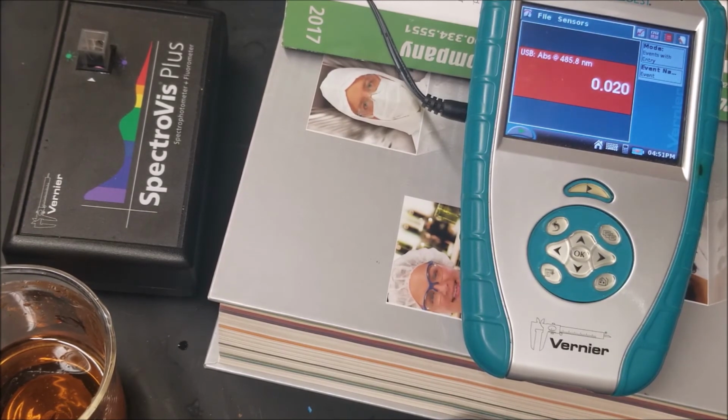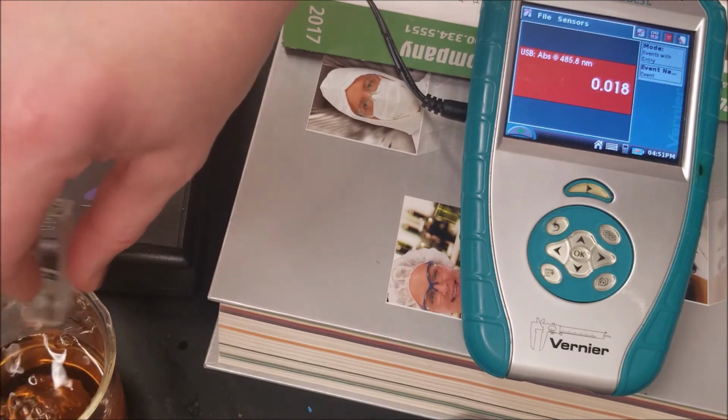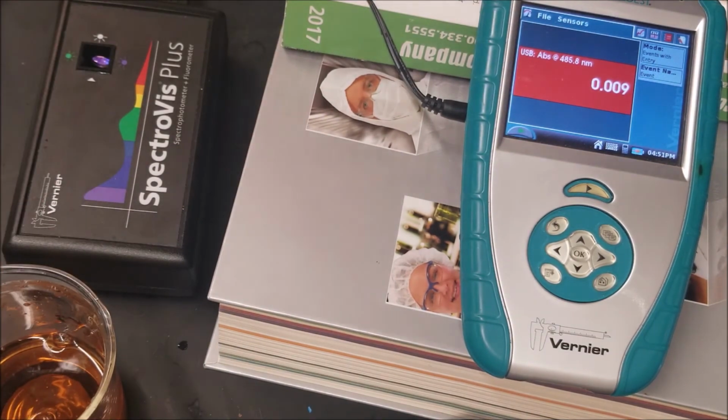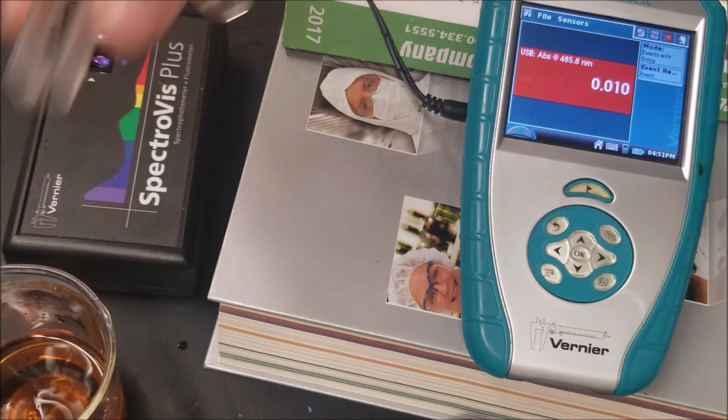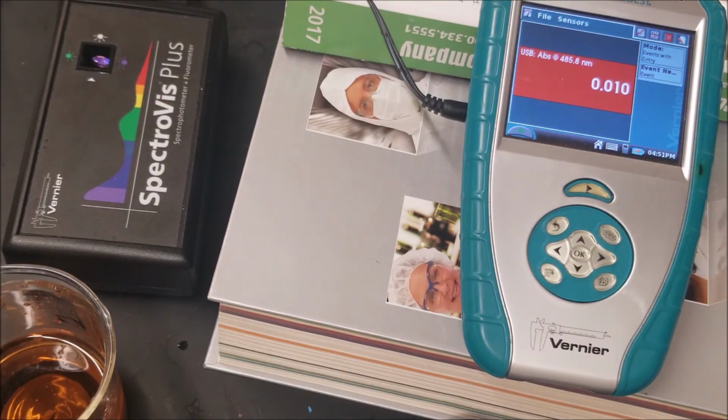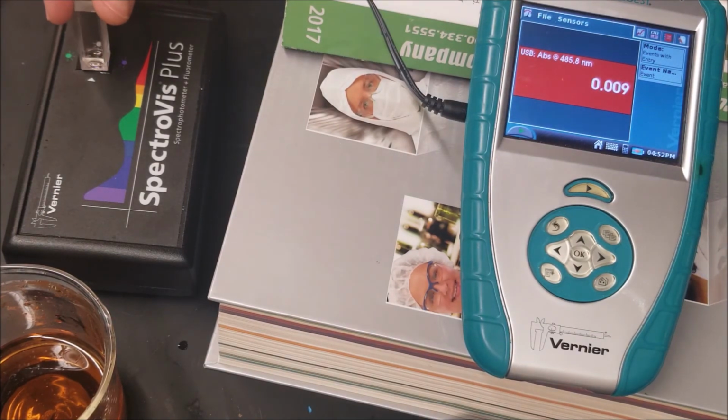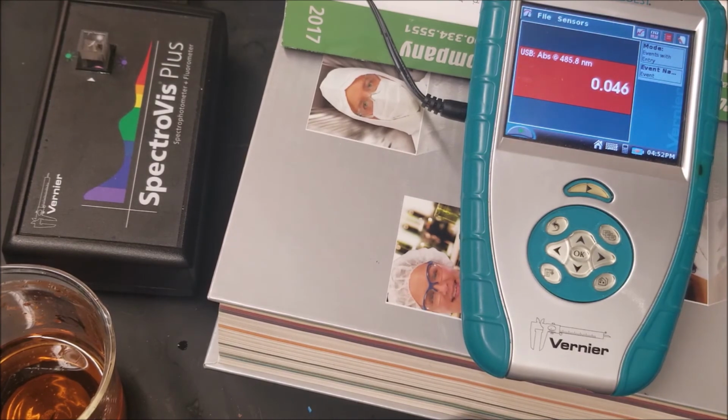So, first one is 0.020. Second one, 0.034.